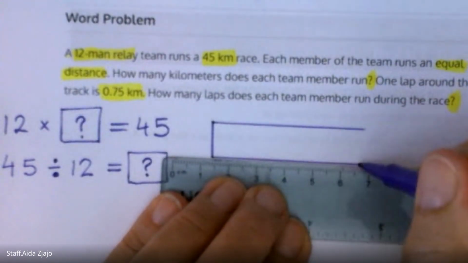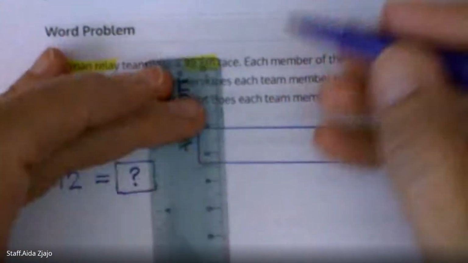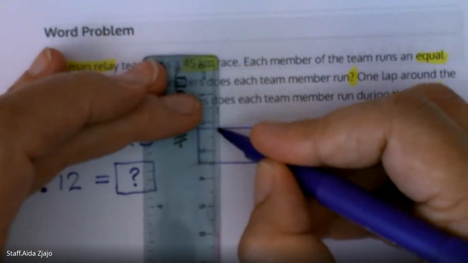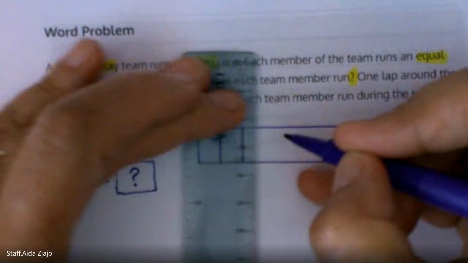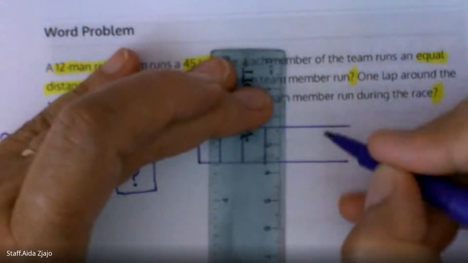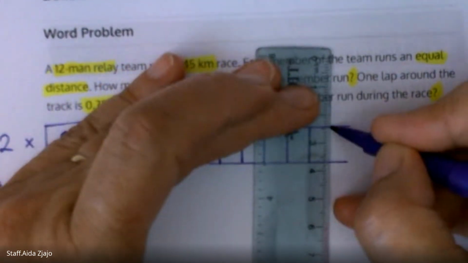So we know that there are 12 men. So if I draw a line here, that's 1 man, 2, 3, 4, 5, 6.